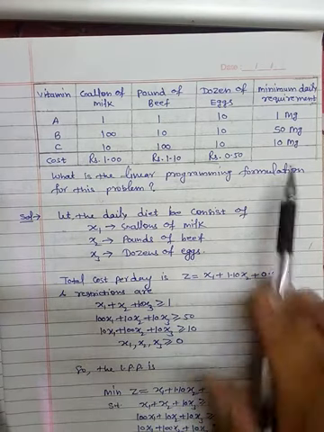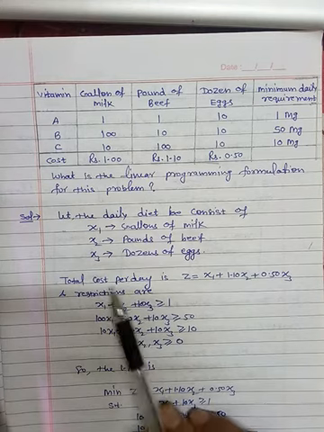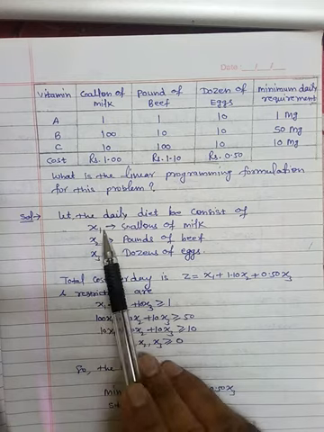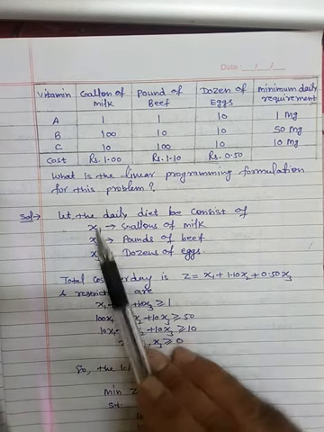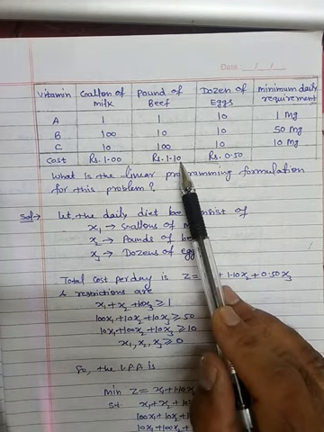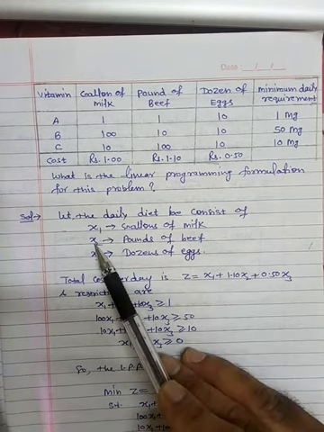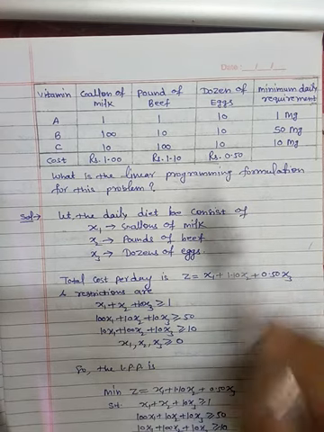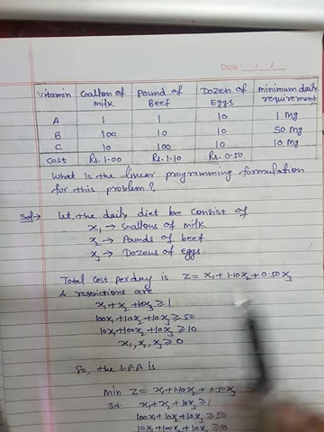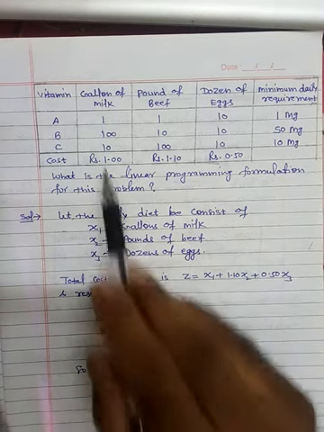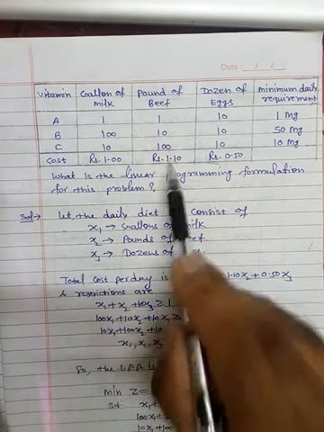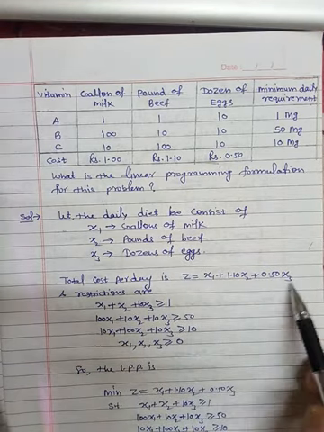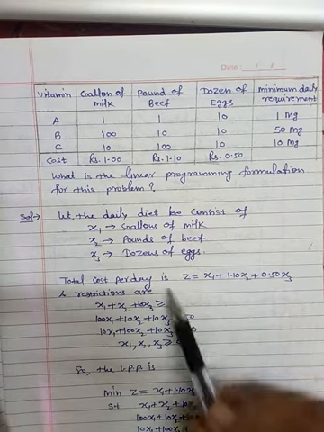Now based on this data, the total cost per day will be obviously rupees 1 into x1, the amount we have to invest on milk. Similarly, x2 into 1.10, this cost we have to invest on beef, and 0.50 into x3, this amount we have to invest on eggs. So the total cost will be x1 into 1, so x1, plus x2 into 1.10, so 1.10x2, plus x3 into 0.50, this is the eggs. So this is the total cost.